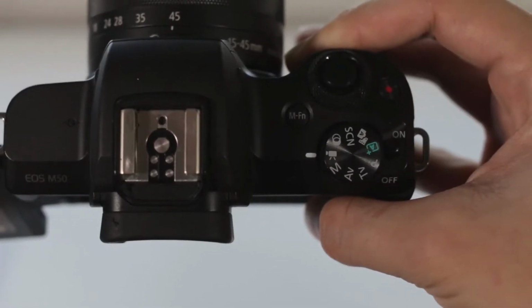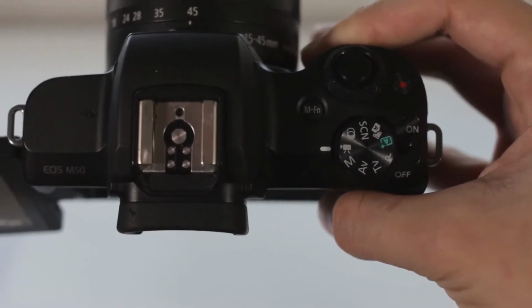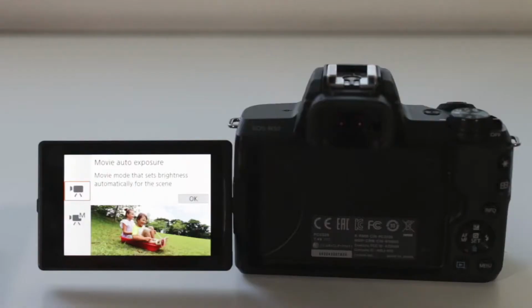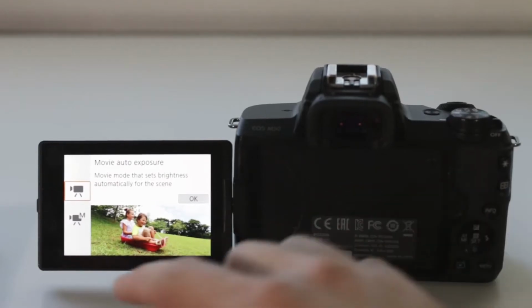Right next to the power switch, you will notice a dial with various icons. First, video record. This is to set your camera to record video, and you have two modes to pick from: manual or automatic. In automatic, the camera will decide how bright or dark the recorded image will be and set the shutter, aperture, and ISO accordingly. In manual, you will be able to dial in shutter, aperture, and ISO yourself.